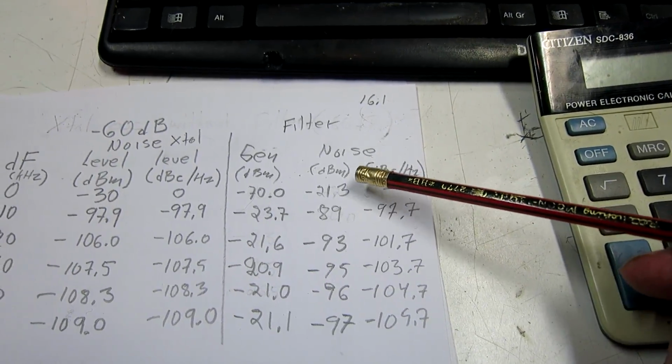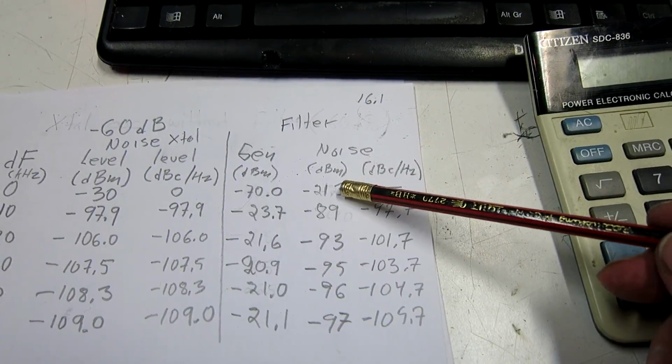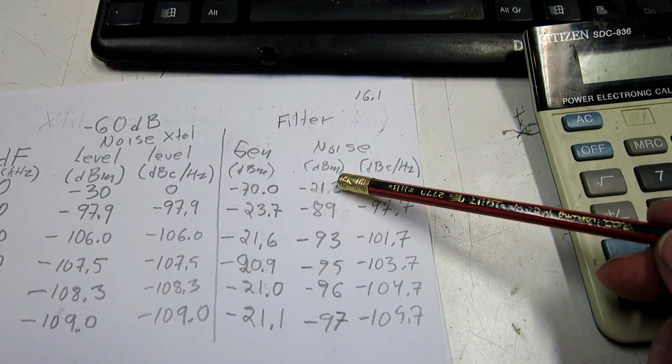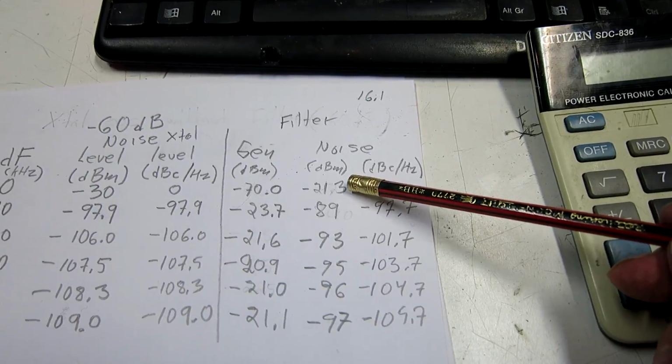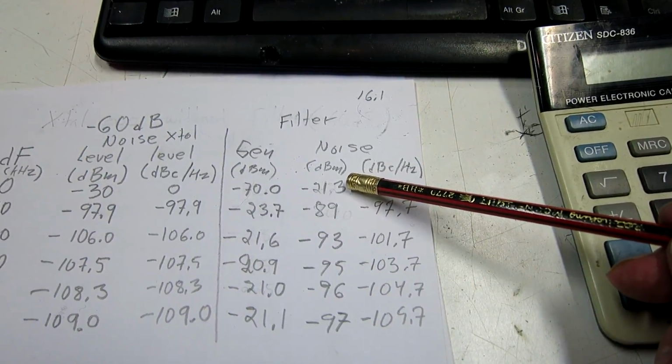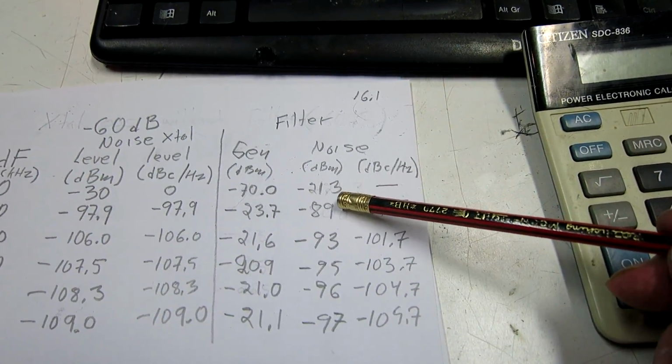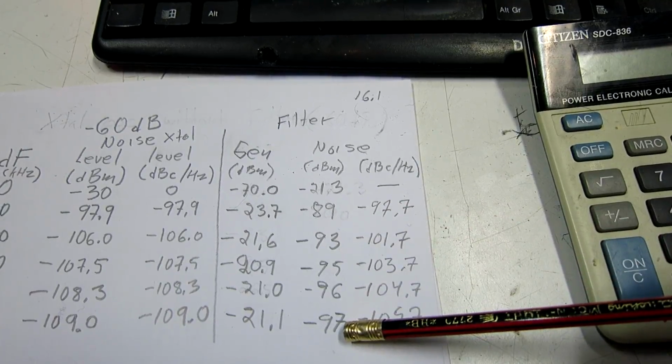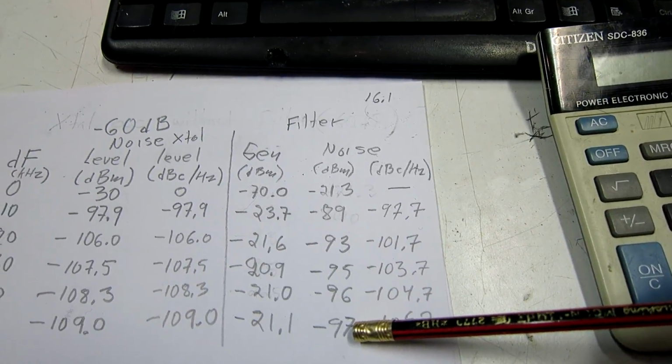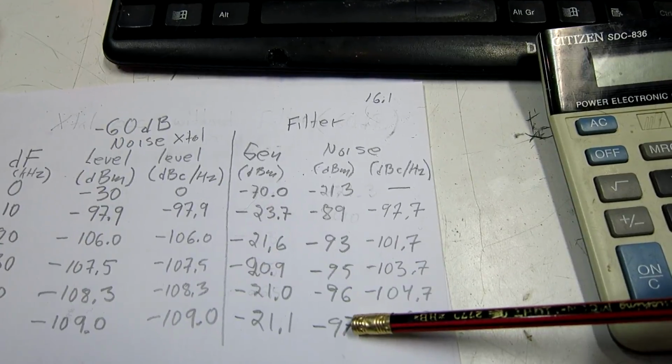Now, of course, at frequency separation 0, that's not noise, it's the carrier that goes through the filter. The level is minus 21.3. And then here are the observed noise levels. And they are very uncertain because of the variations of the noise floor.